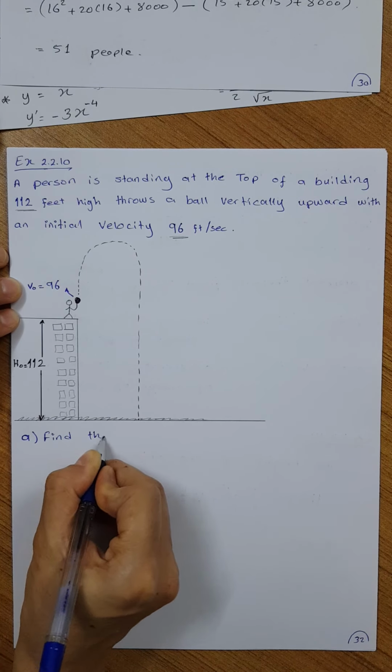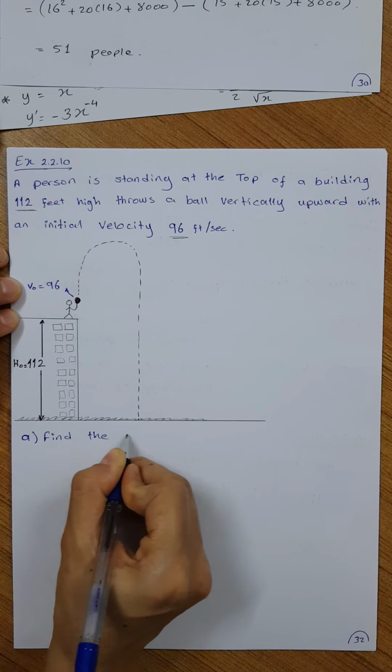the ball's height h(t) and velocity at time t. So in general, it's required from you to find the height and the velocity at time t. If you remember, or if you just look back, the height in general is given by this formula. So it is easy. You just know the formula and you're done with the first requirement.